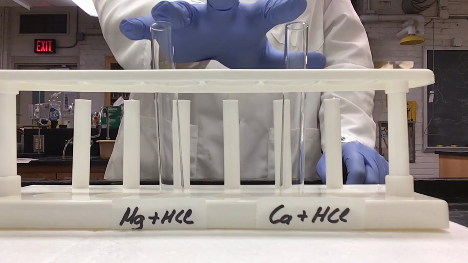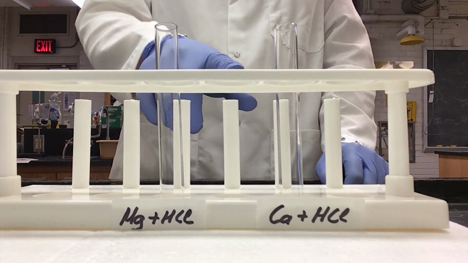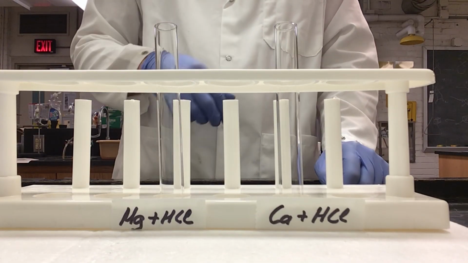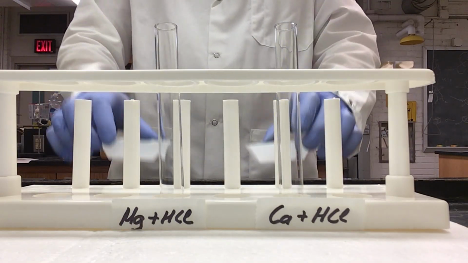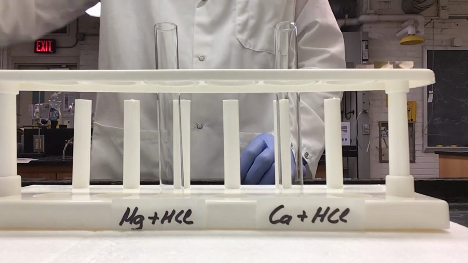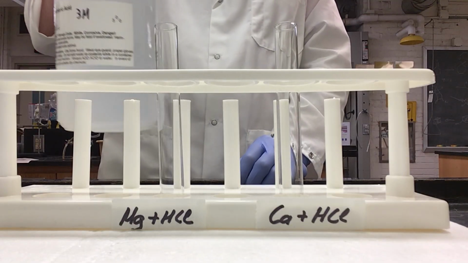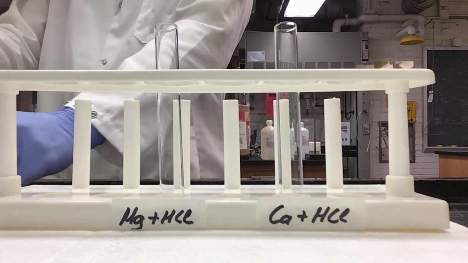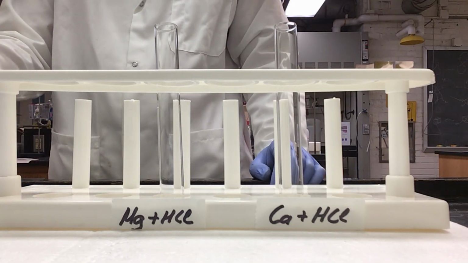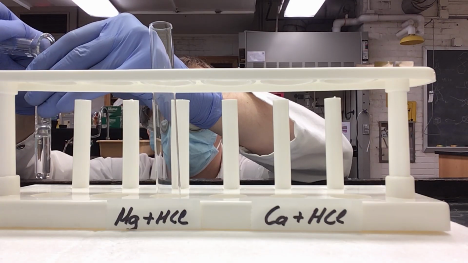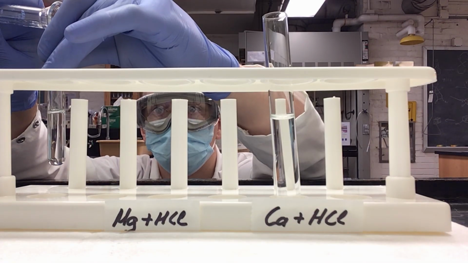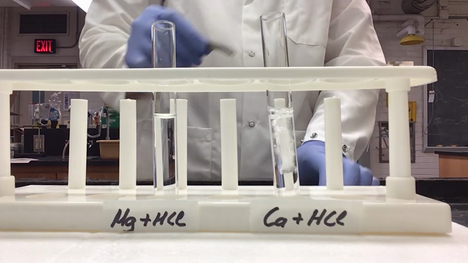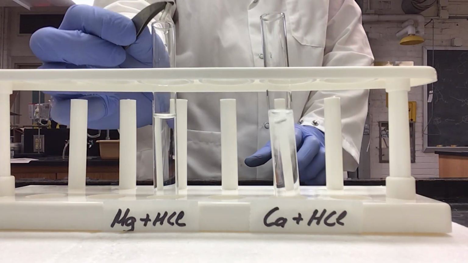Here we have 2 test tubes that we have set up for our reaction of calcium and hydrochloric acid and magnesium with hydrochloric acid. I have my pieces in my weigh boats. Now I can take and measure out my 3 molar hydrochloric acid. I need 5 milliliters in each. Now I will take each piece of metal, first my calcium, and then magnesium.